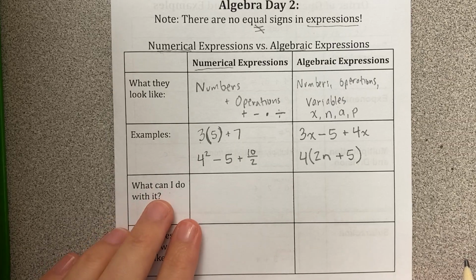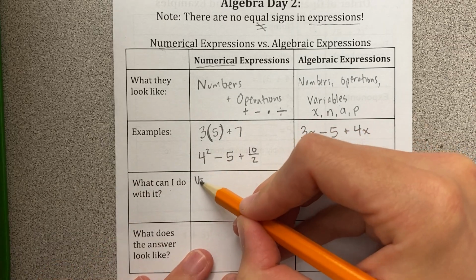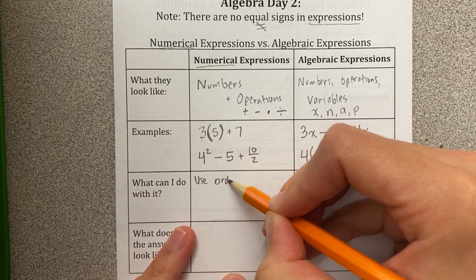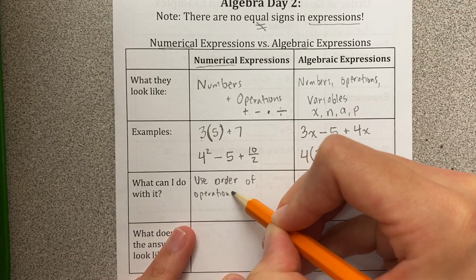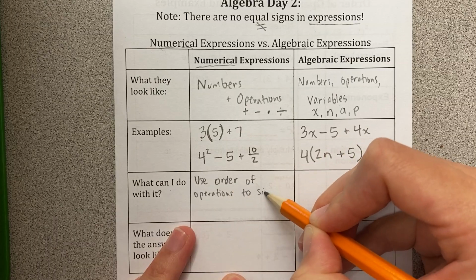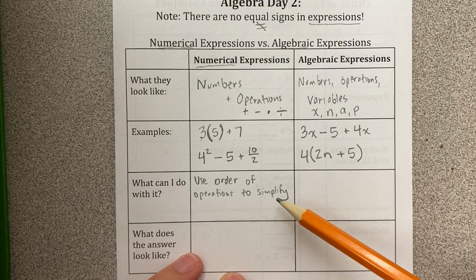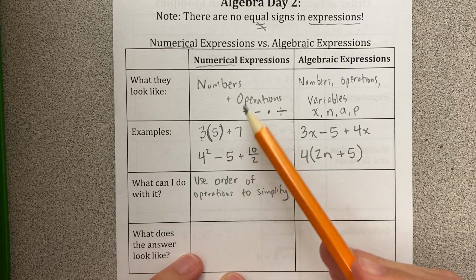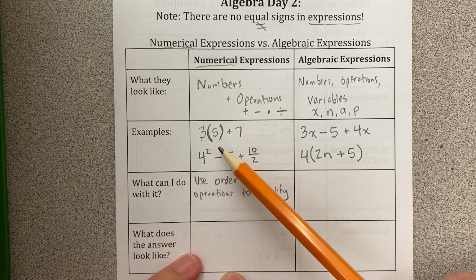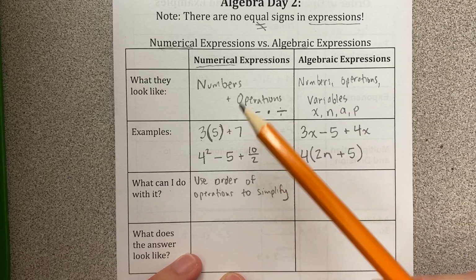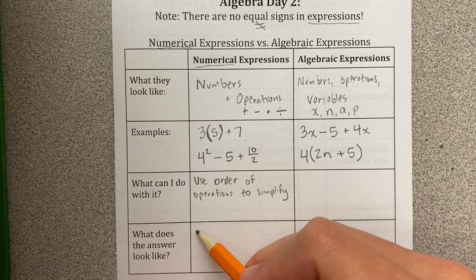Now, what can you do with it? If I have a numerical expression, I can use the order of operations to simplify it. I can look for parentheses first, then exponents, then multiplication and division, then addition and subtraction, and I can simplify it. And when I use the order of operations to simplify, the answer just looks like a number.